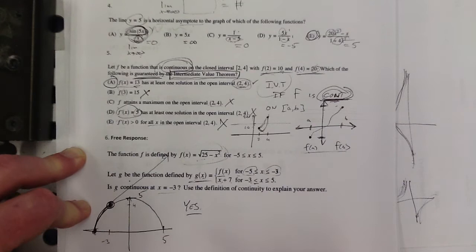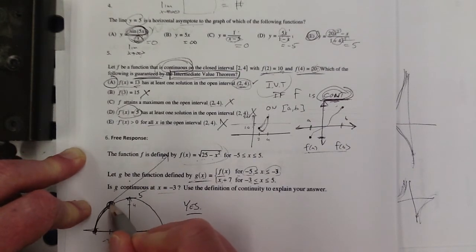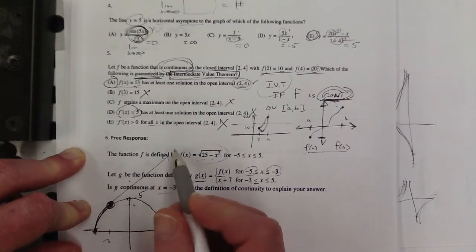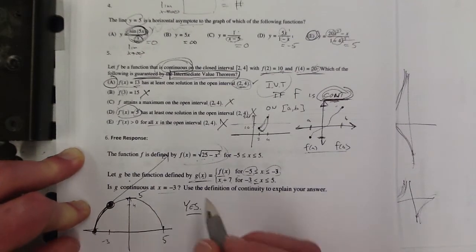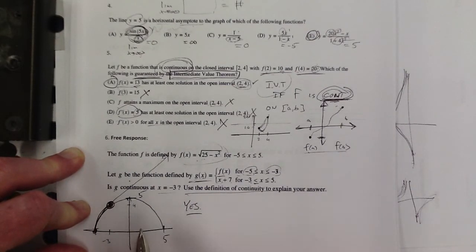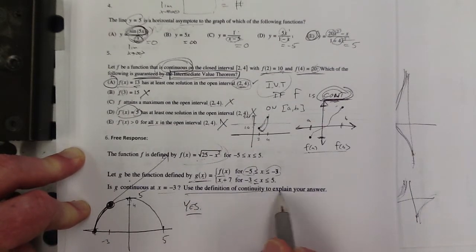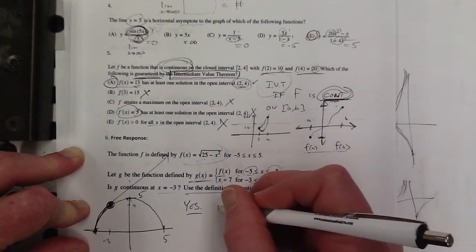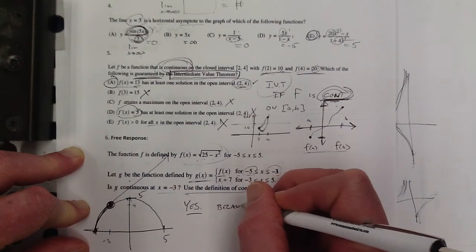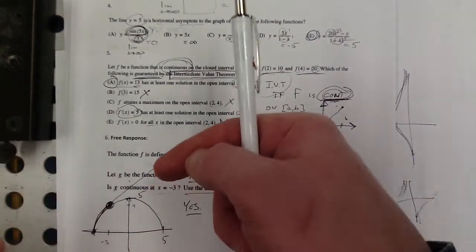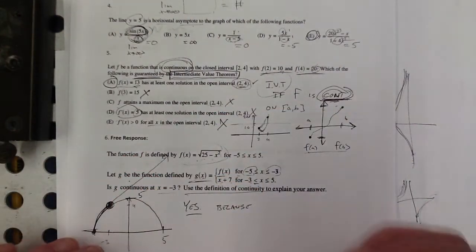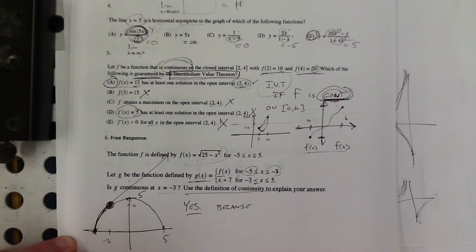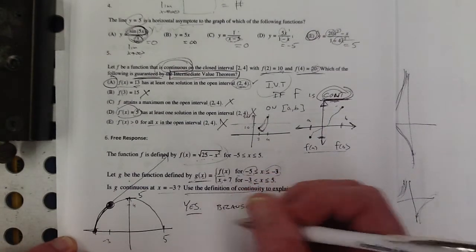Now, you might be tempted to say, because the dot fits right into the hole of this, yay. But we need to justify it. Our justification needs to be tight in terms of mathematical precision. We use the definition of continuity to explain the answer. The definition of continuity is that the two limits agree and that the point is actually there. So here's the most concise way to say that.